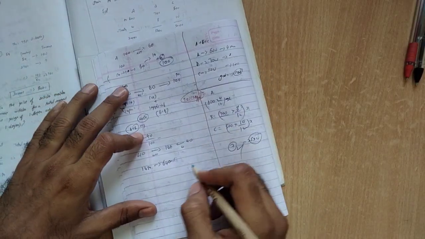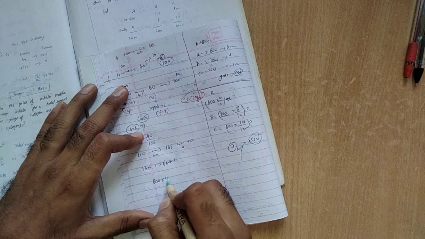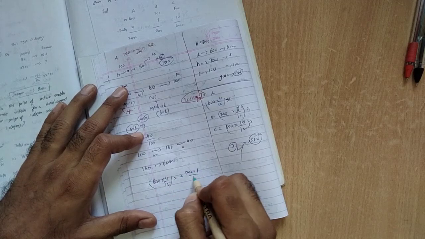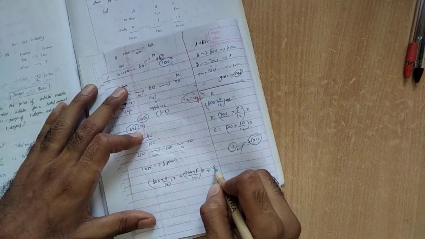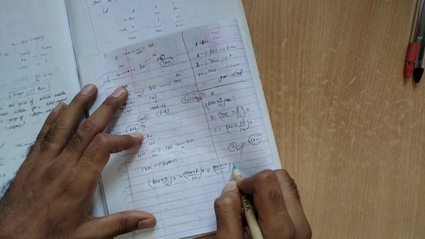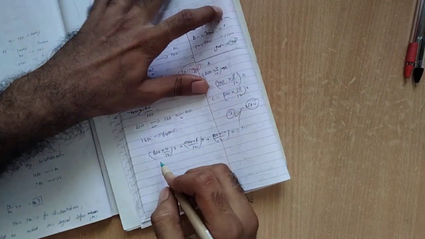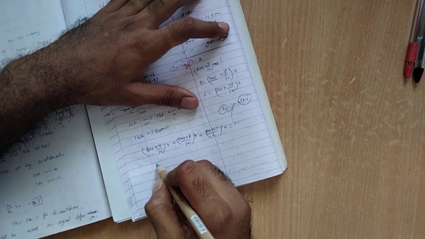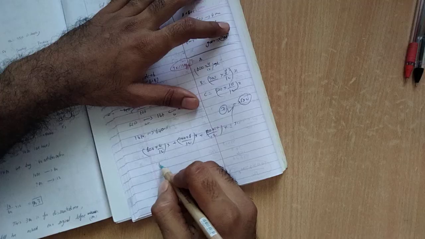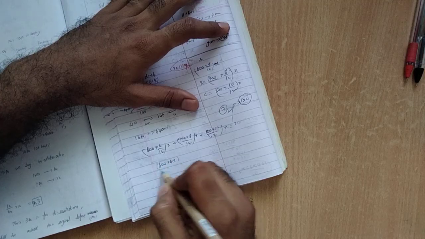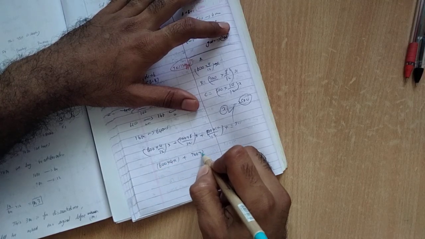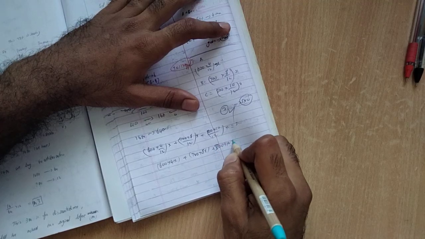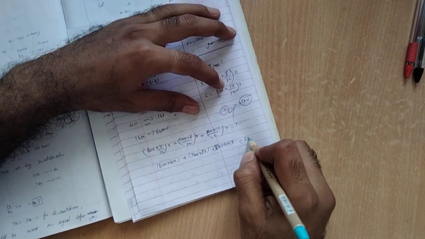So I'll explain. 600 into 4 divided by 12 of X plus 700 into 8 divided by 12 of X plus 500 into 10 divided by 12 of X equal to 520. So you can see the entire thing equals 520 into 12.